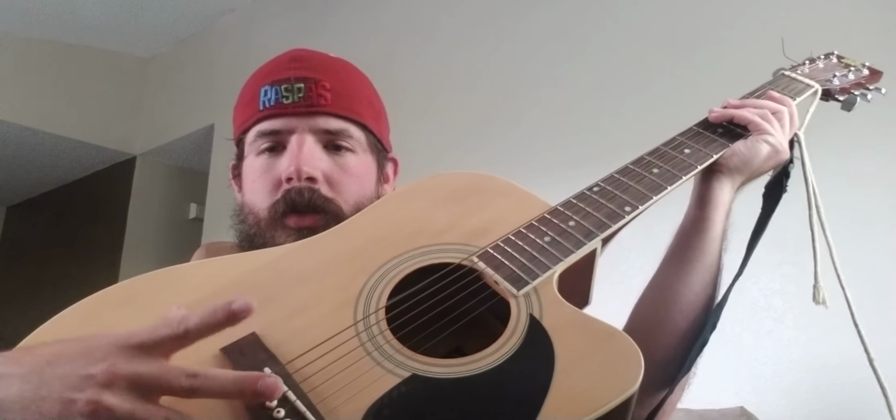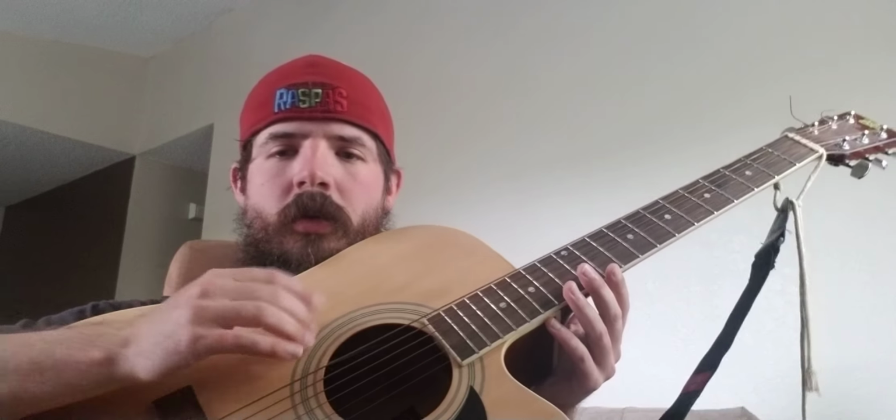Up top, we've got the head, we've got the neck, we've got the body, we've got the bridge here, we've got the nut here, the tuning pegs here. We've got the sound hole. It's going to make all the beautifulness going on. Mine also has a plug-in right here for the internal pickup inside the guitar, so I can plug it into an amplifier, sound system, stuff like that.